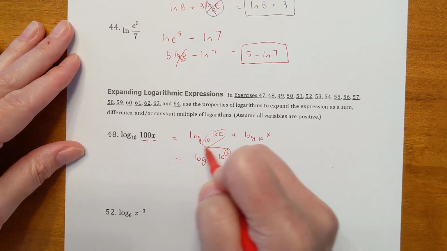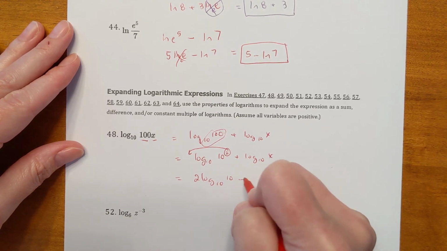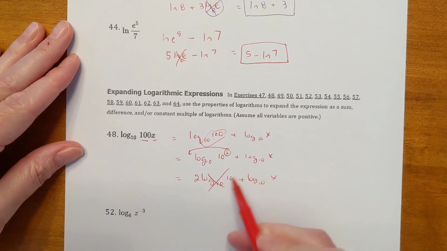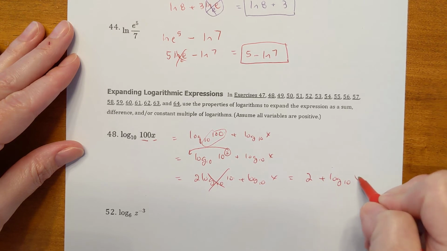And you can pull the 2 in front then. So you got 2 log base 10 of 10. That's gone because of the 10 and the 10. So the whole answer then is 2 plus the log base 10 of x.